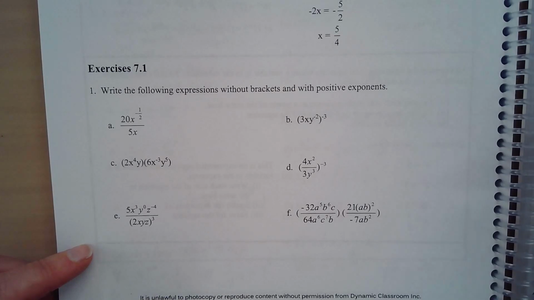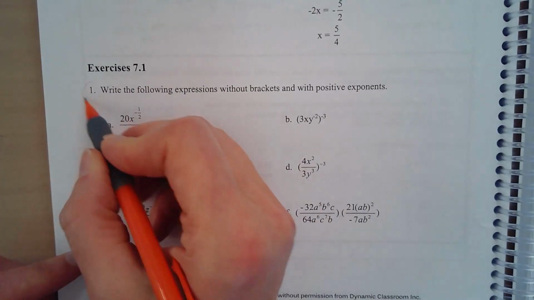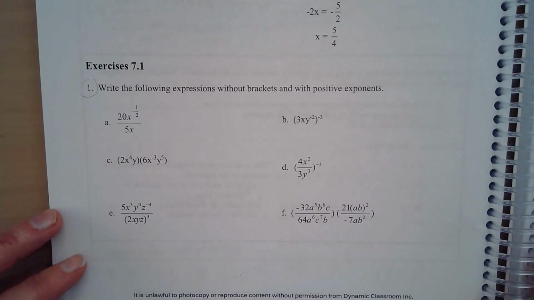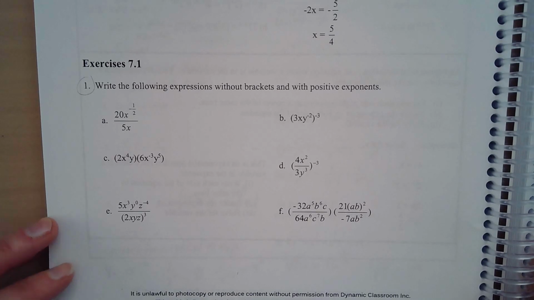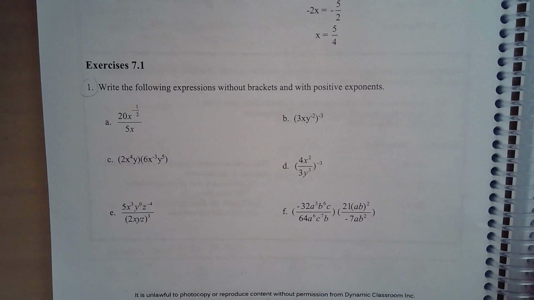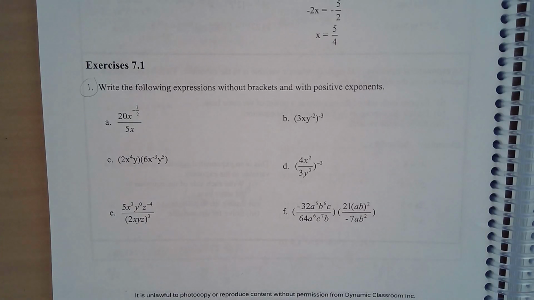So on page 226, just do number 1. Again, it says write the following expressions without brackets and with positive exponents only. I would really encourage you not to use any calculators, right? Just do this all in your head. So I'll give you to the break.